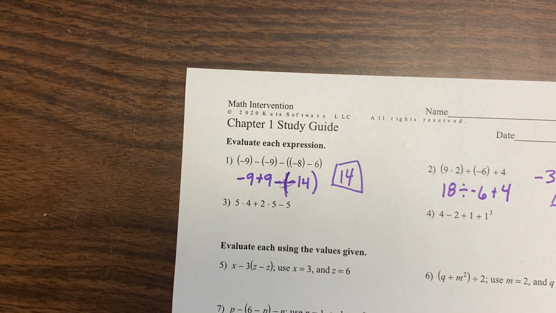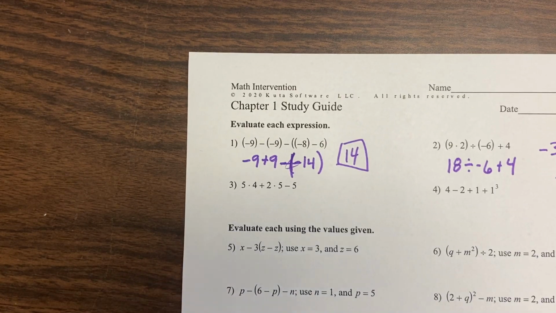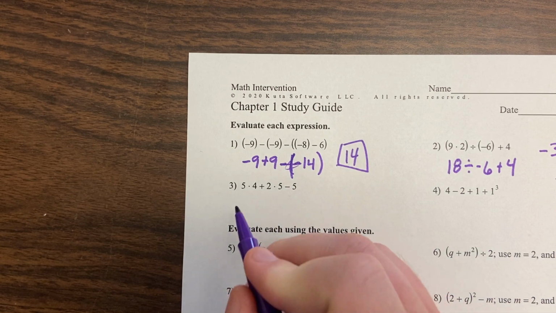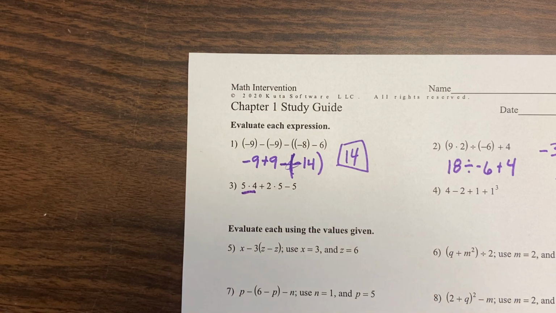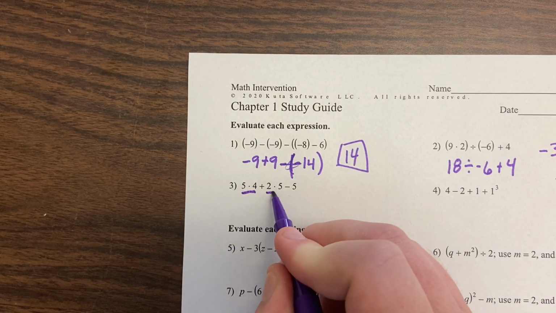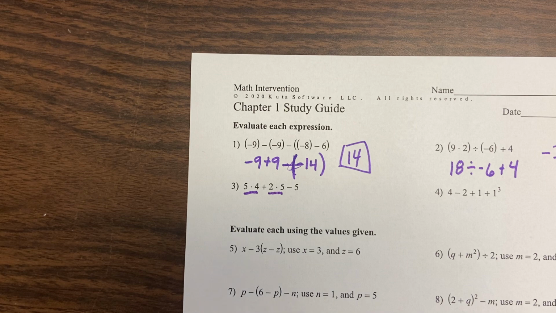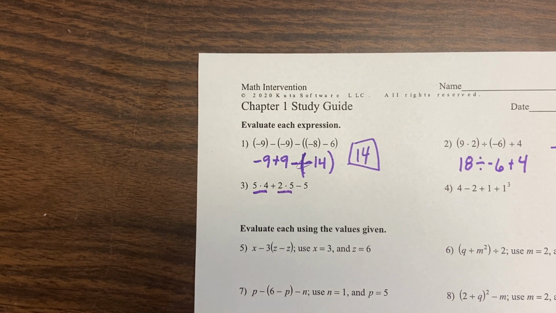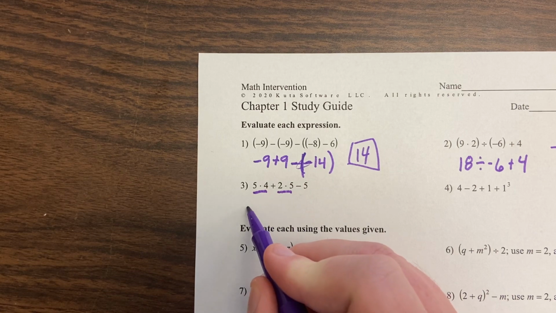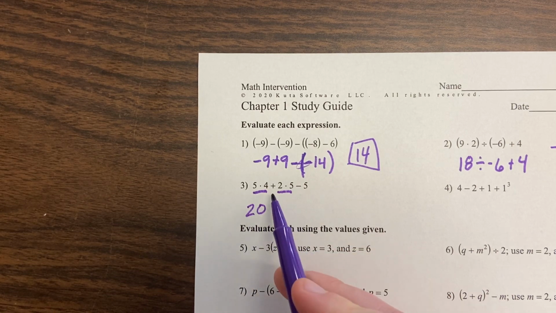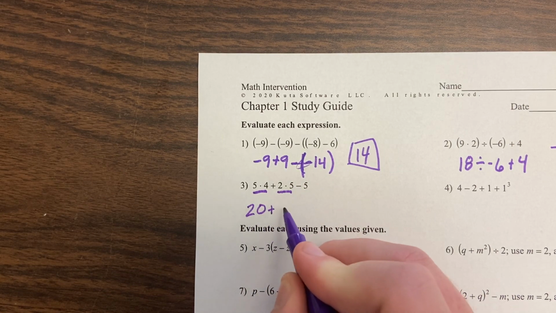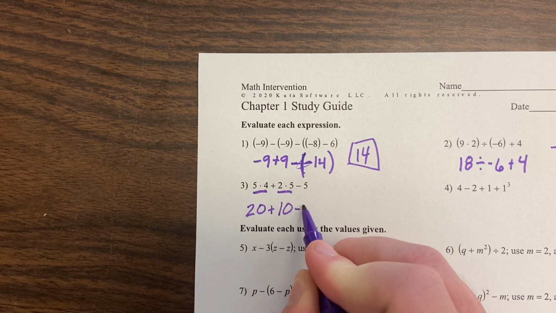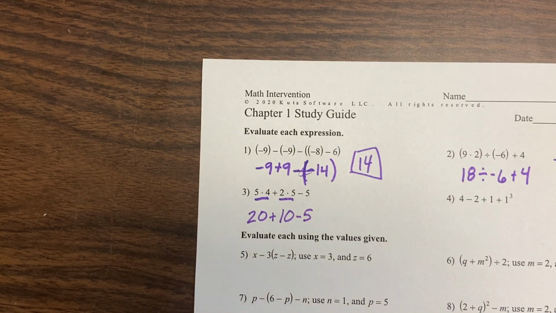Number 3, everything is on the same line here. We've got no parentheses, but remember with the order of operations, we've got to take care of multiplication before we take care of our addition. So I've got a multiplication here with the 5 times 4, and this 2 and 5 is stuck together by multiplication as well. So I've got to take care of those two groups before I can start adding and subtracting. So 5 times 4 is a 20. I'm left with the plus sign, and then 5 times 2 is 10. And then this -5 is tacked on at the end.